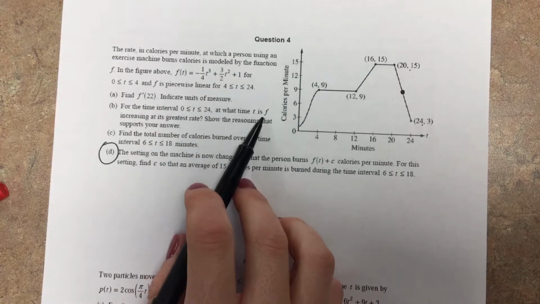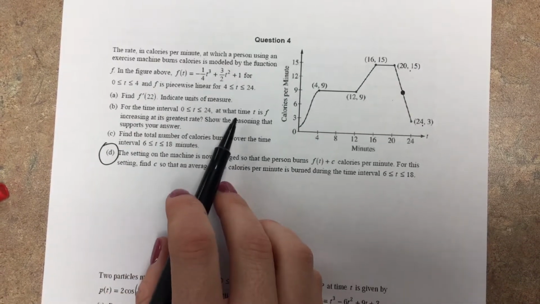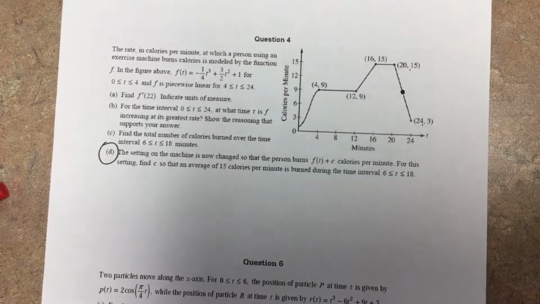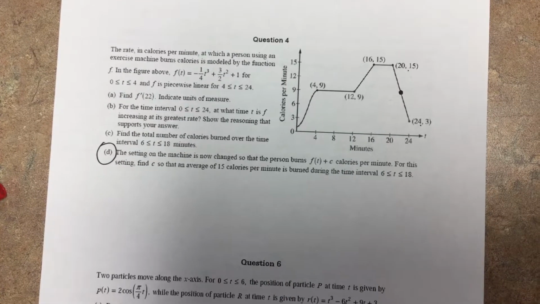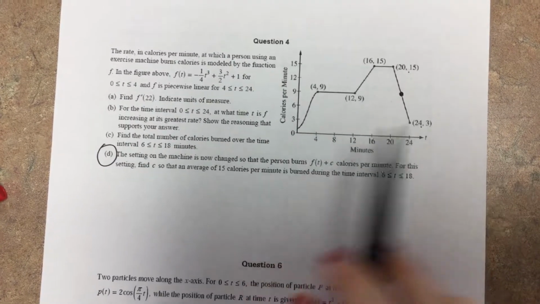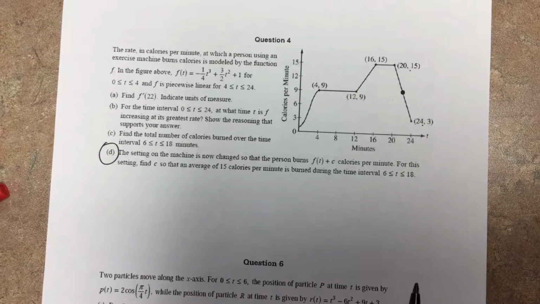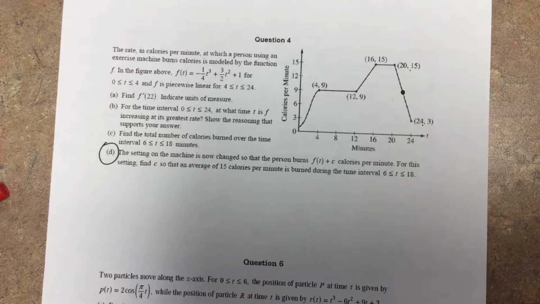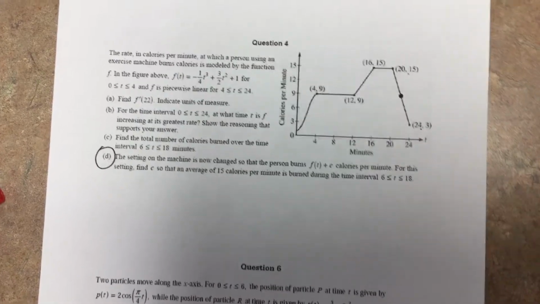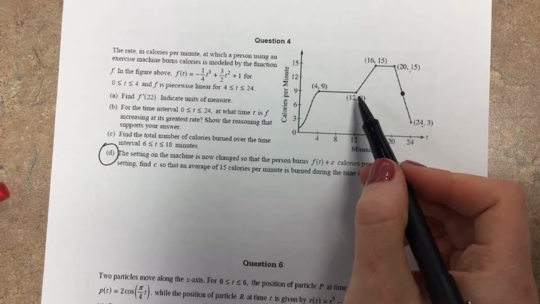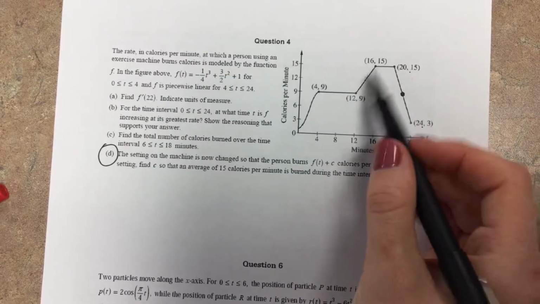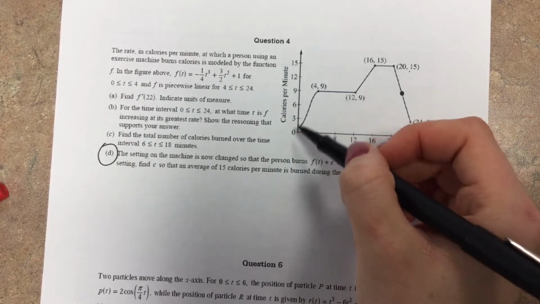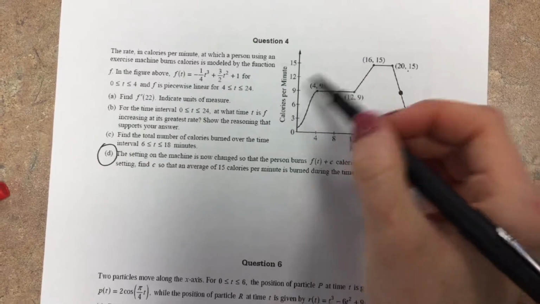Part B, it says at what time is f increasing at its greatest rate? So you should be able to just look at the graph and answer that for me. So what are we looking for on the graph? When is f, and this is f, increasing at its greatest rate? Steepest slope. Good, we want the steepest slope. Any guesses? What about 2? It actually does end up being exactly 2. So this isn't increasing, this isn't increasing, this is increasing, and this and this are not increasing. What's steeper, this segment right here or part of this segment right here? Part of this one is steeper.